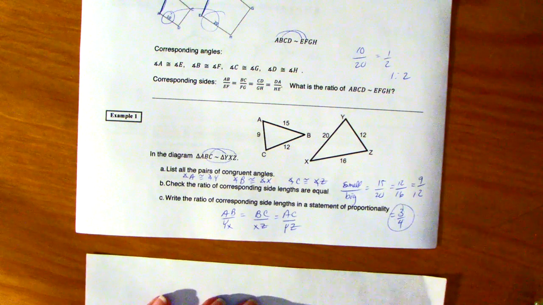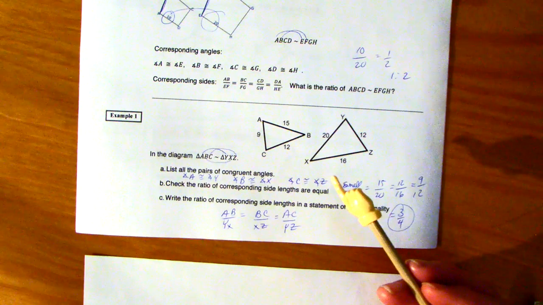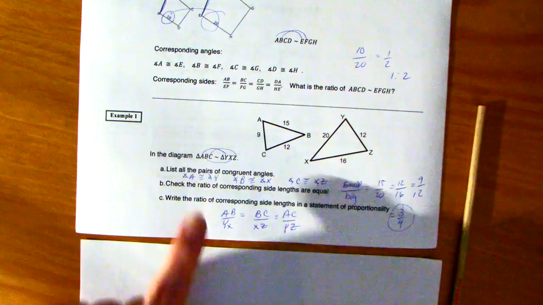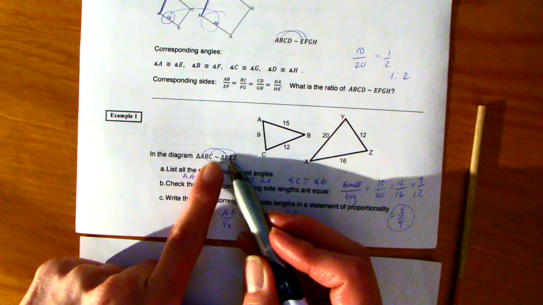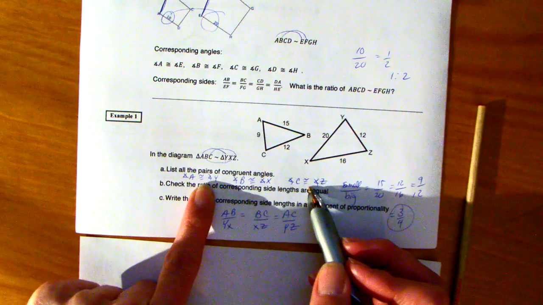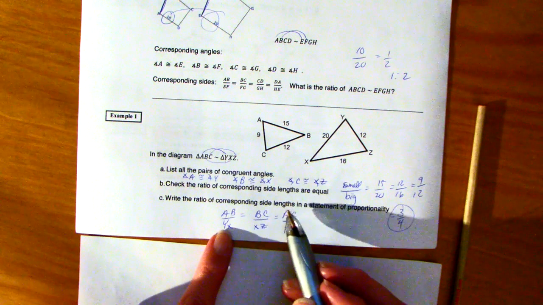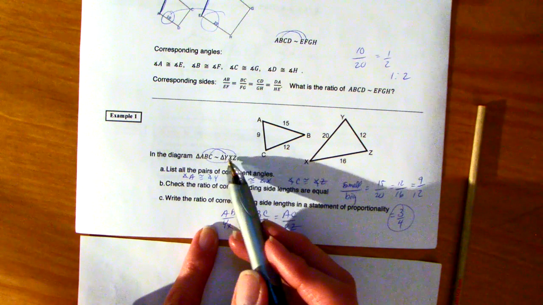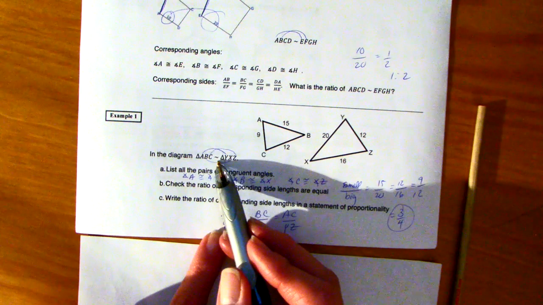Okay, sometimes the triangles are drawn in a way where it's hard to tell what side corresponds to what side. So what I like to do is actually circle them. A goes to Y, B goes to X, C goes to Z. So I wrote those out. So again, you might want to pause this and write it out. And then jumping down to C, the corresponding side lengths, AB goes to YX. Be careful. It's not in alphabetical order like they usually are. So you have to write them the exact way that the similarity statement tells us.